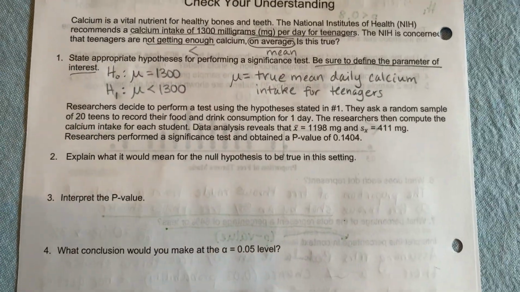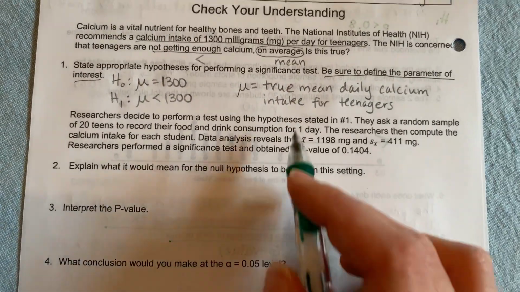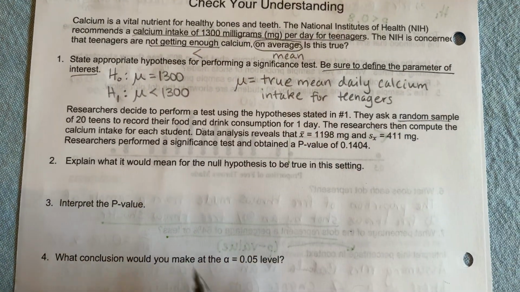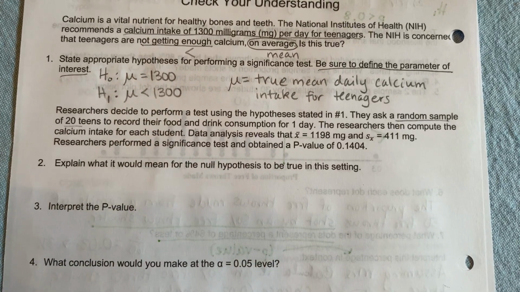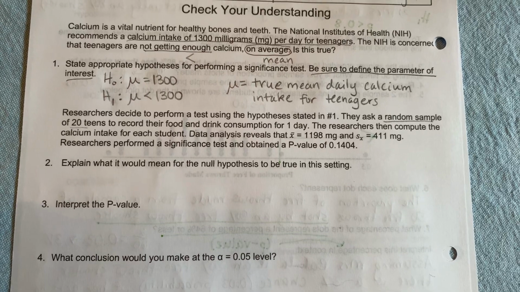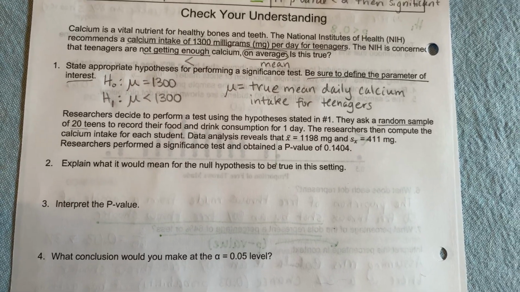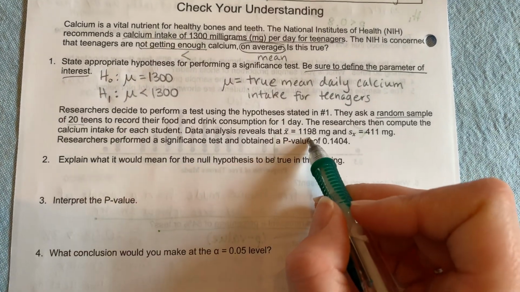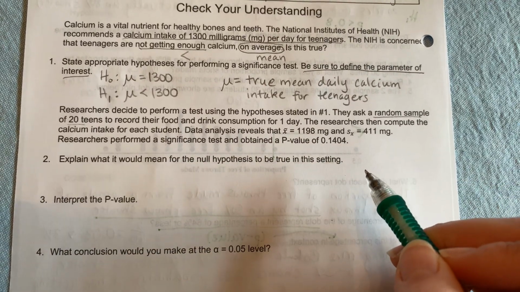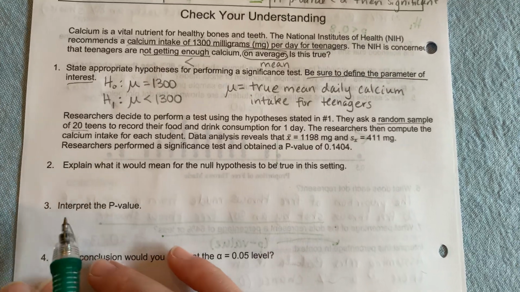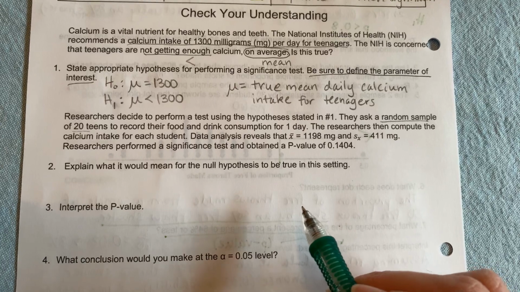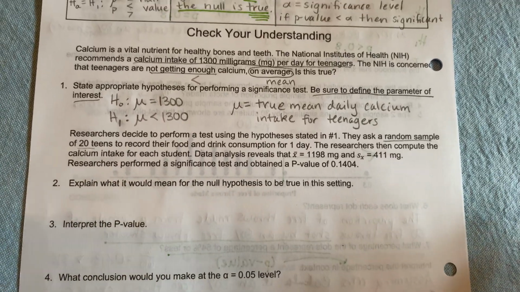So then it says researchers decided to perform a test using the hypothesis that we just came up with. They ask a random sample of 20 teens, that's probably important later, to record their food and drink consumption for one day. The researchers then compute the calcium intake for each student. And data analysis reveals that the sample mean is 1,198 milligrams, and the standard deviation is 411 milligrams. So researchers performed a significance test and obtained a p-value of 0.1404. Okay, that was a lot of information.